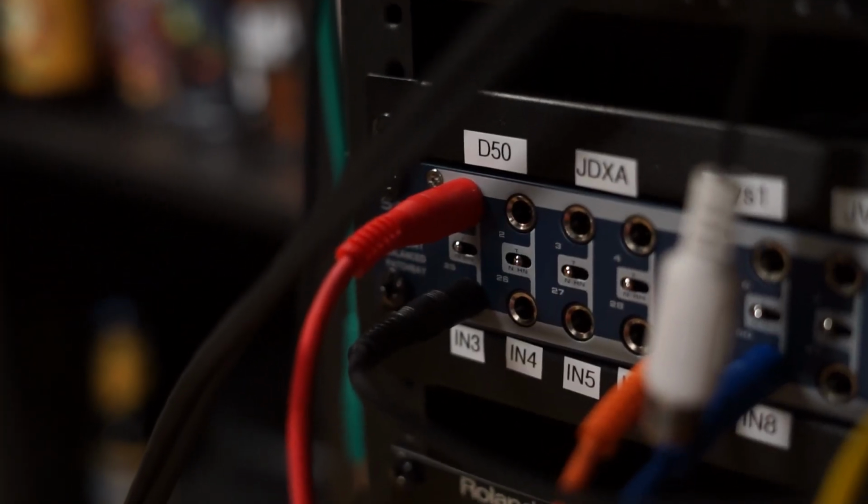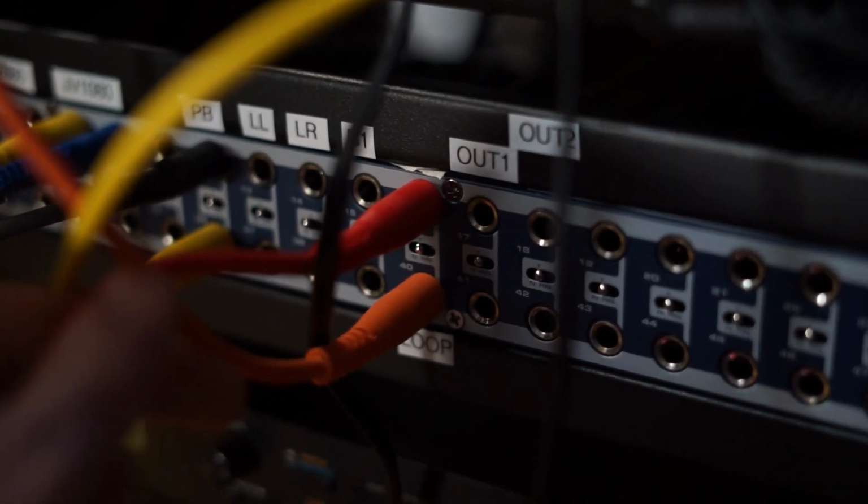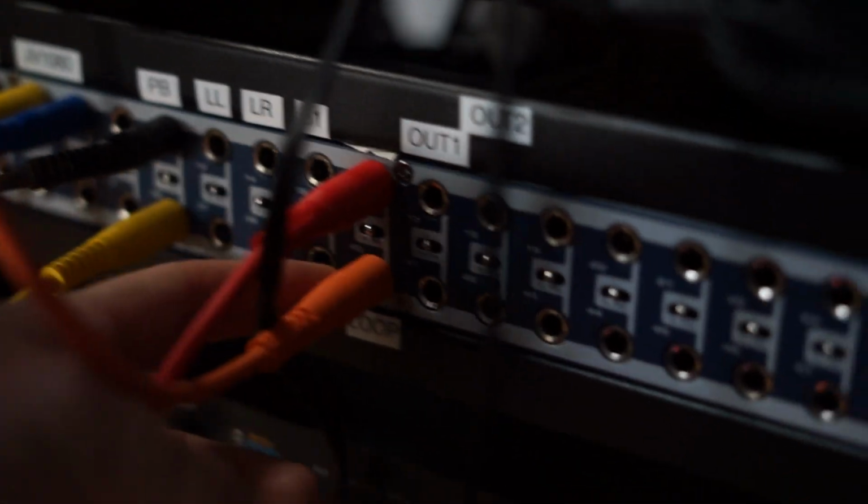Well, the signal of the D50, right there, thank you, is going to this loop. This is essentially a cable on the back side of the pedal board, just looping around, which means the signal goes straight down, up, into the microcosm.